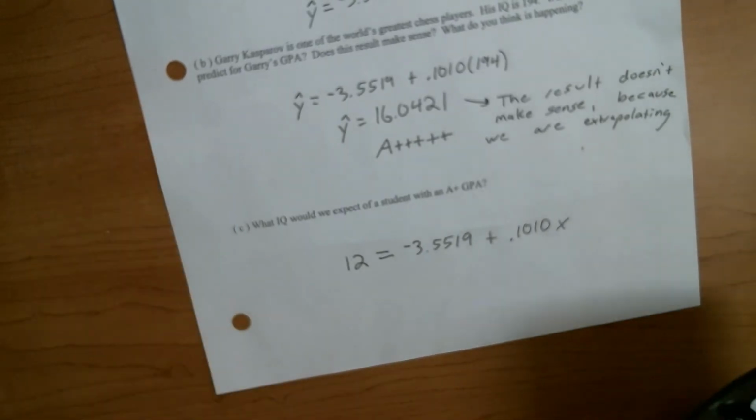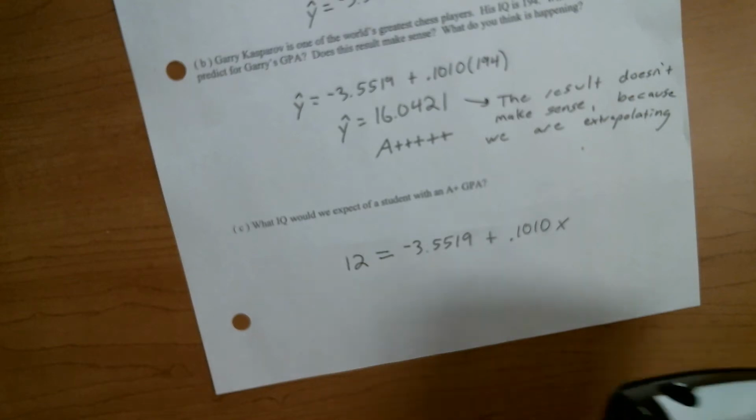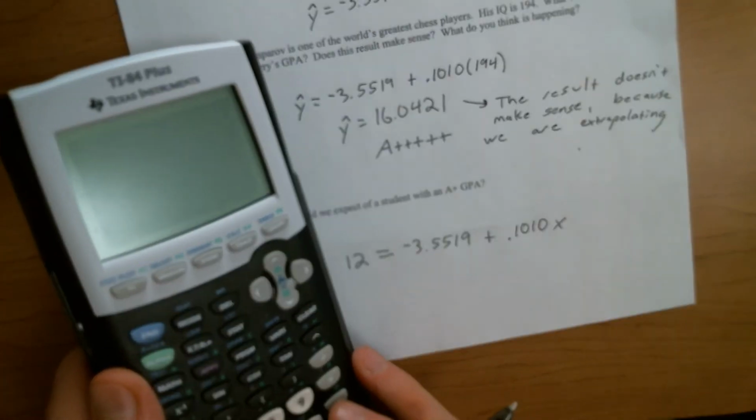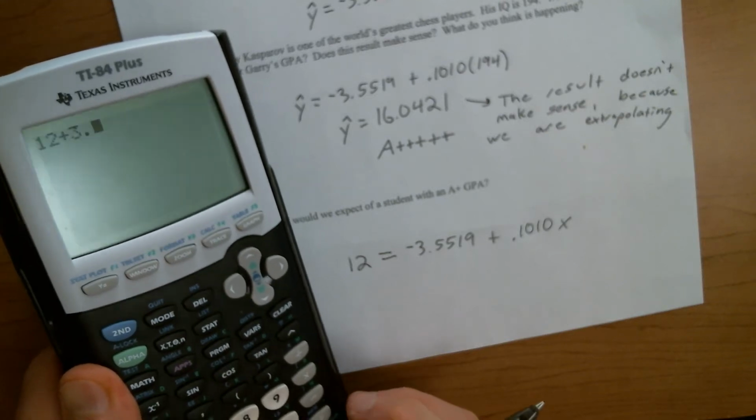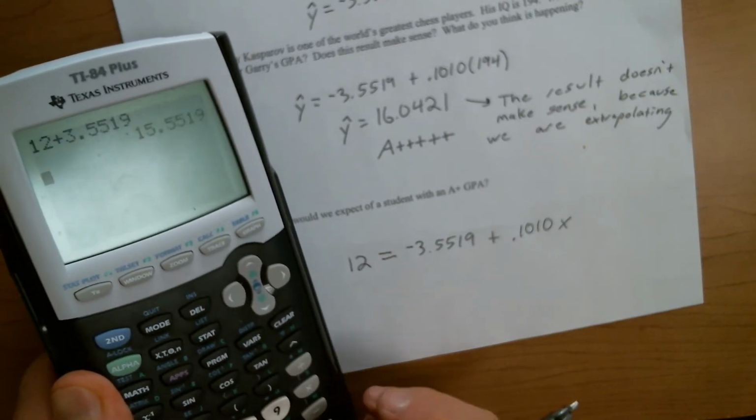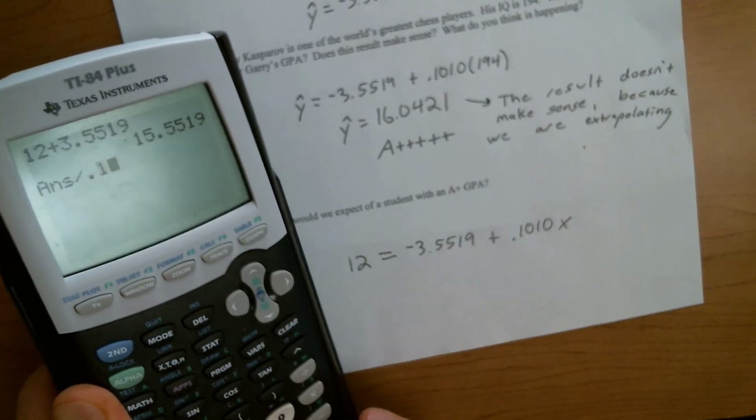And again, I don't need you to show me every single step here. If you just do the whole thing on your calculator, I'm fine with that. So if you're just like 12 plus 3.5519 and then divide by 0.1010.